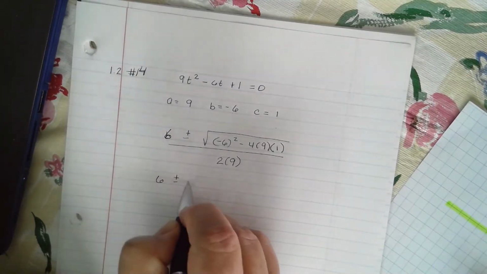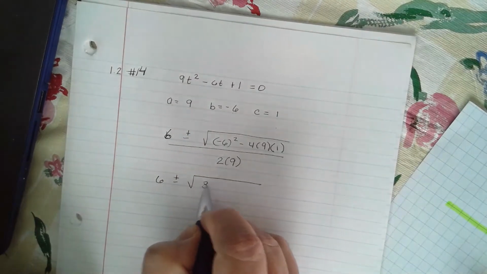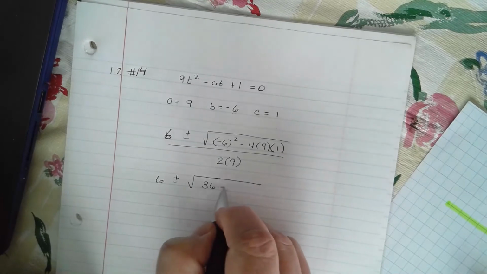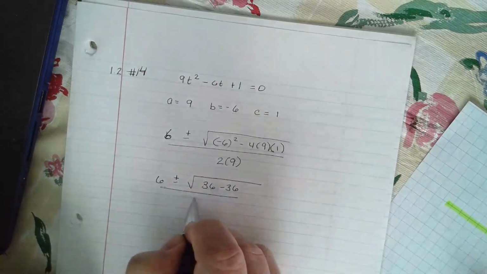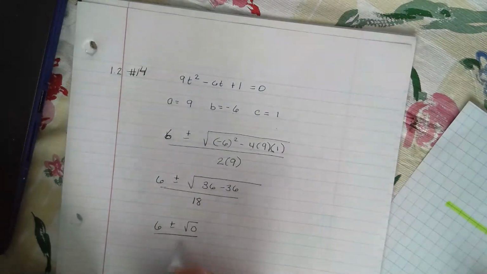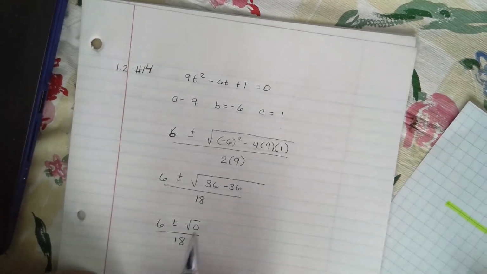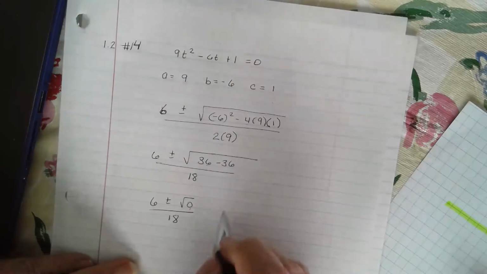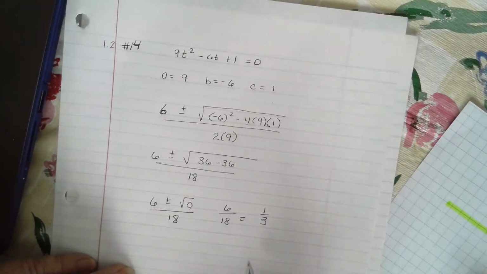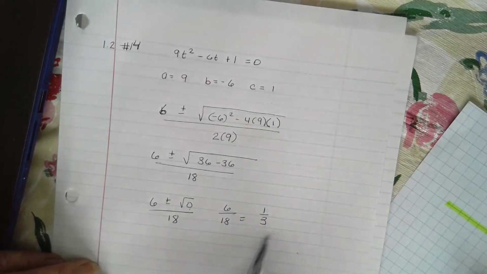So that's 36, -6 squared. And this is also 36. So you get the square root of 0. Well, the square root of 0 is just 0. So you have 6 over 18, which becomes 1/3. And that's your answer to that problem.